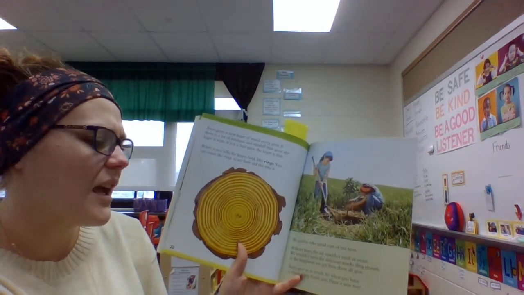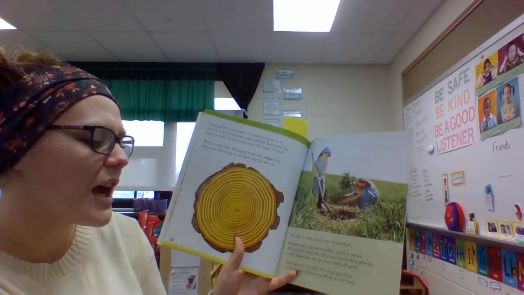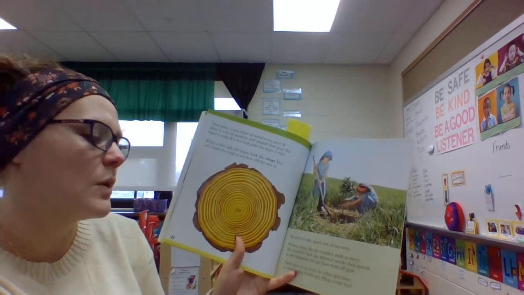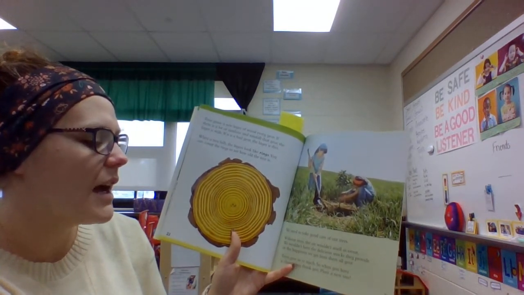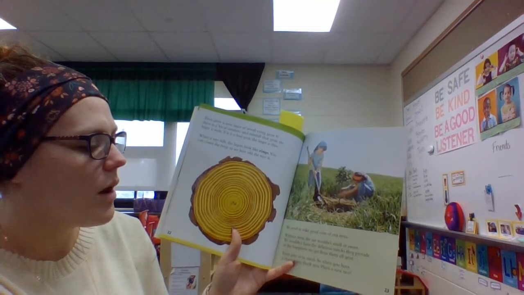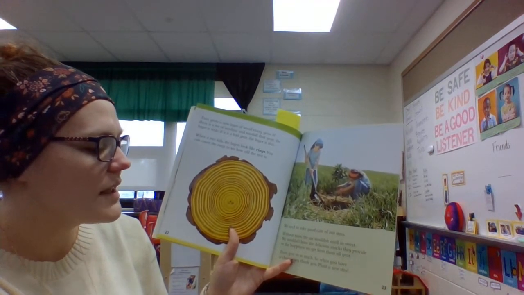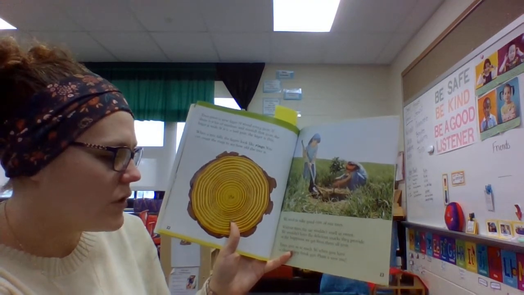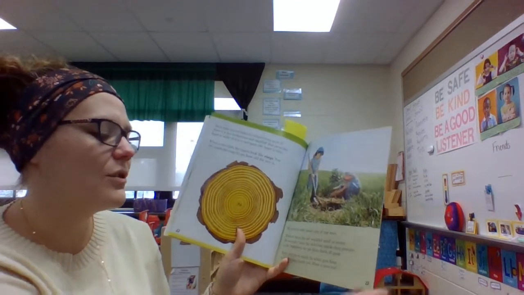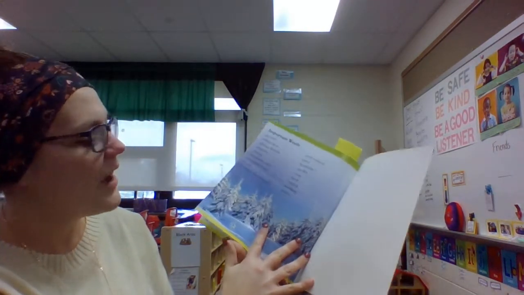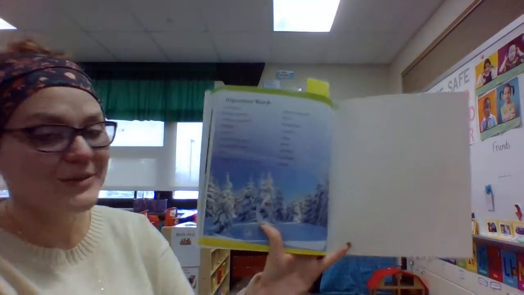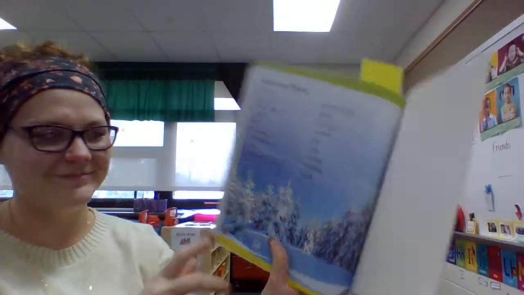We need to take care of our trees. Without trees, the air wouldn't smell as sweet. We wouldn't have the delicious snacks they provide or the happiness we get from them all year. Trees give us so much. So when you have a chance, say thank you. Plant a new tree. The end.